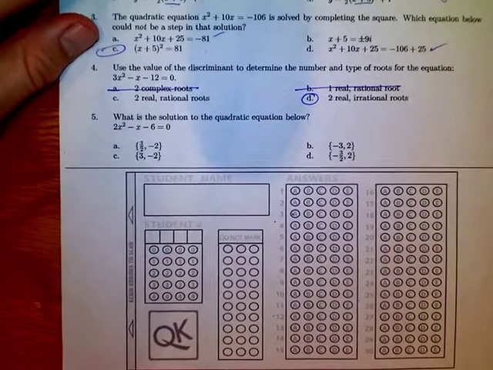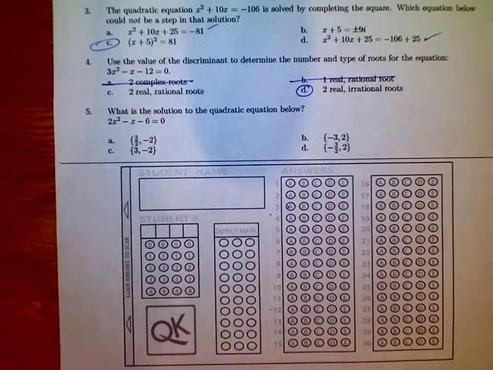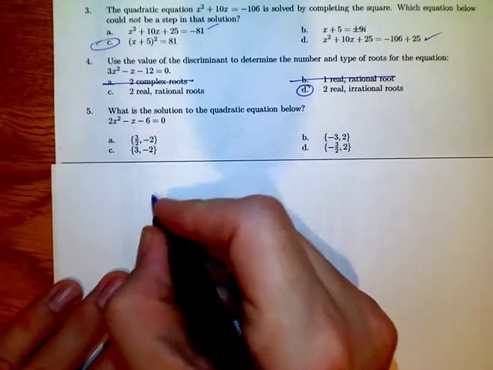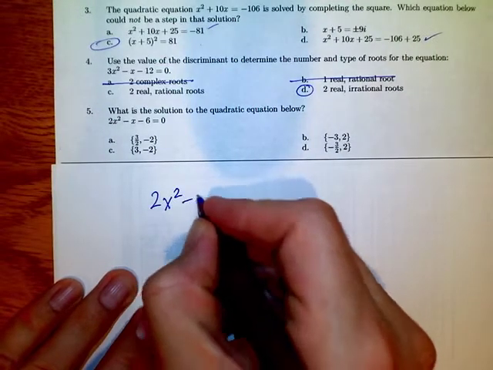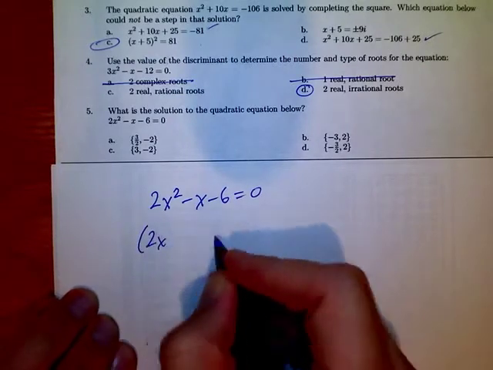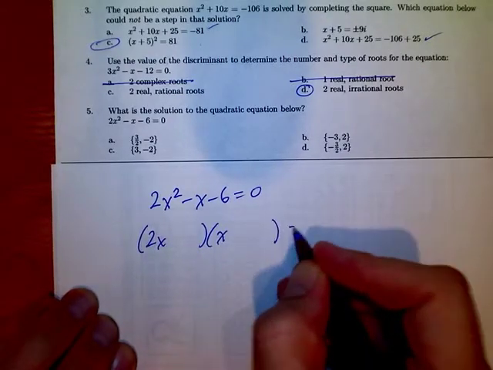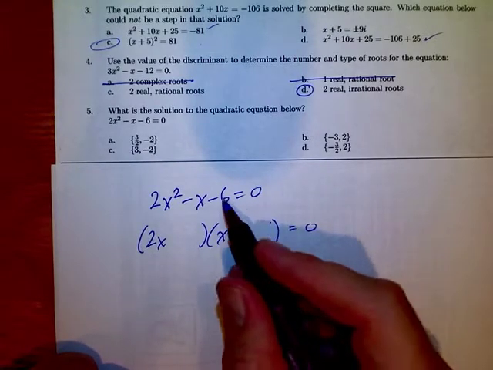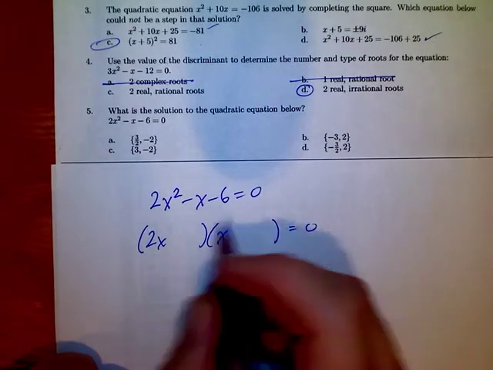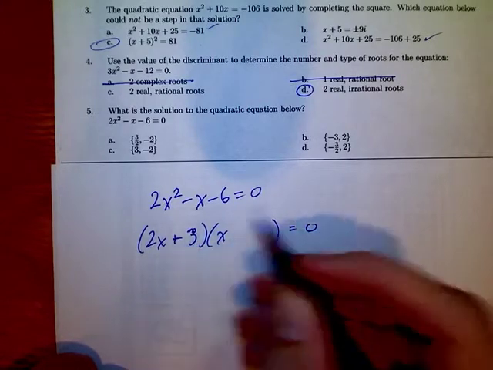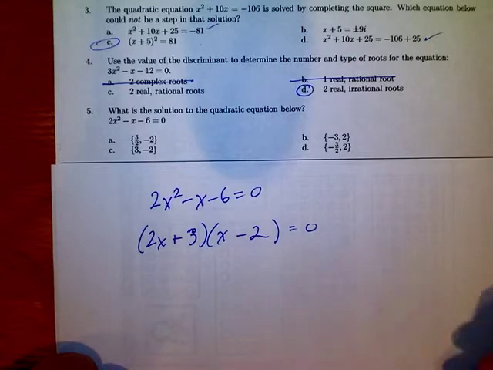For the final problem, what is the solution to the quadratic equation below? This is 2x² - x - 6 = 0. I'm factoring the quadratic equation: (2x + 3)(x - 2).